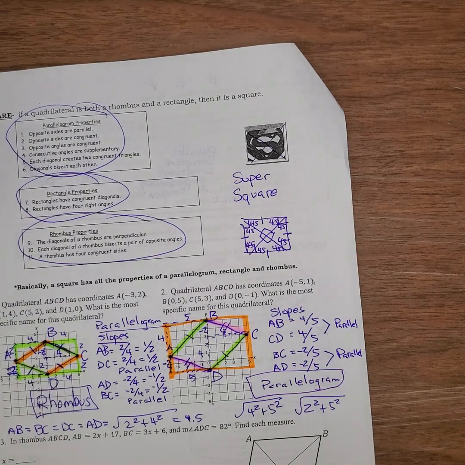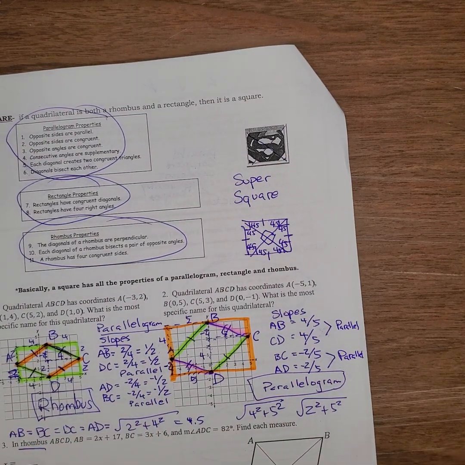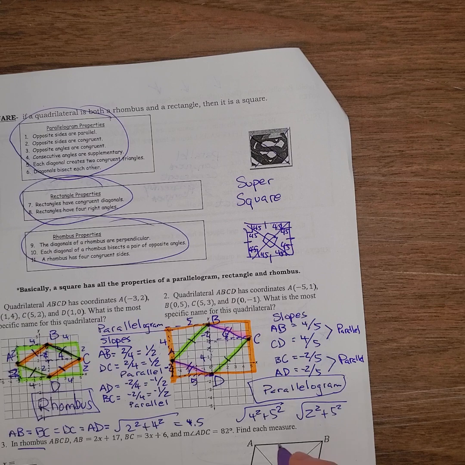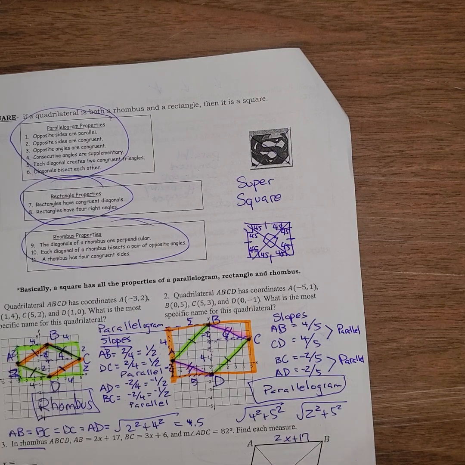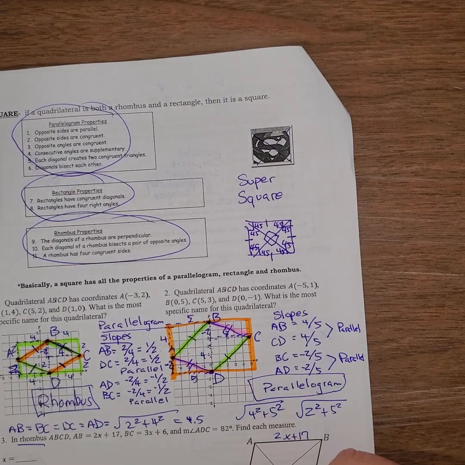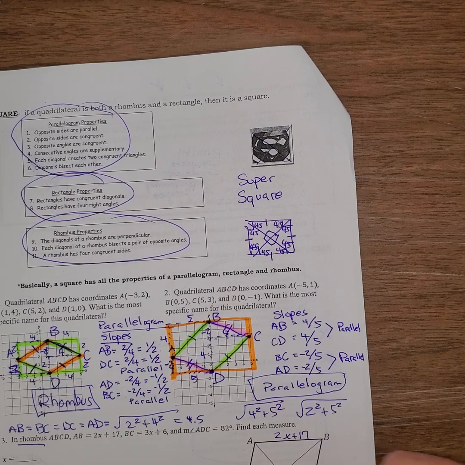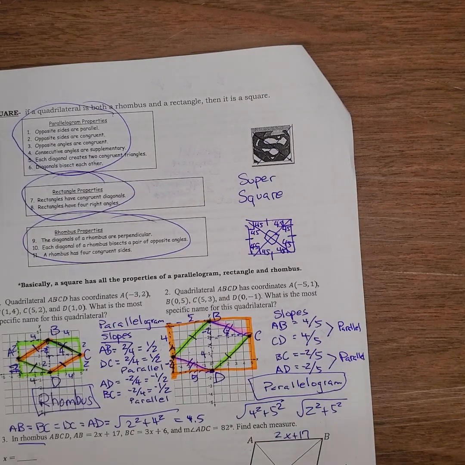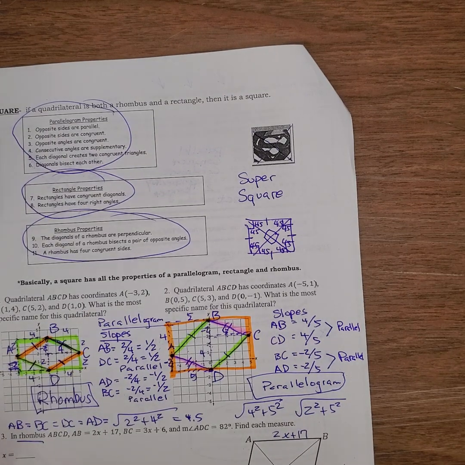Okay, let's look at this one. This is a rhombus. So AB is equal to 2x plus 17. BC is 3x plus 6. ADC, this corner right here, ADC, because that's going this way, the corner, is 82 degrees. Okay, so now it wants x.